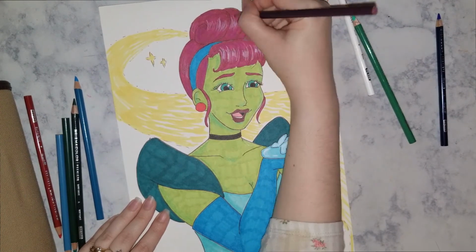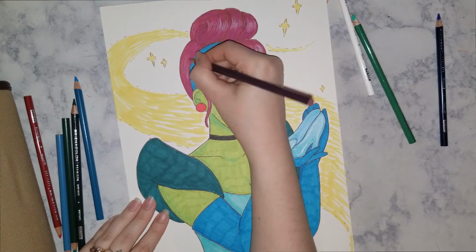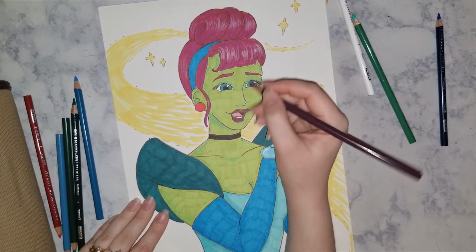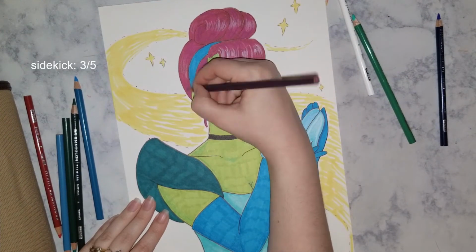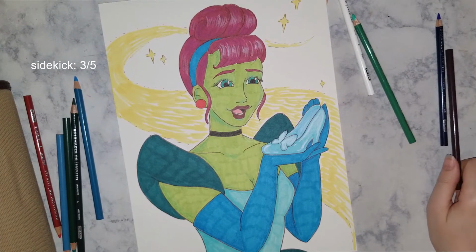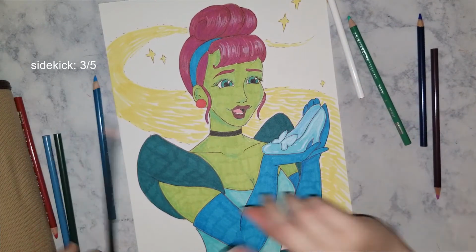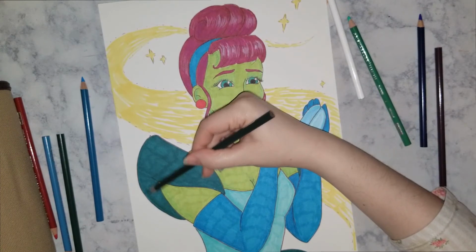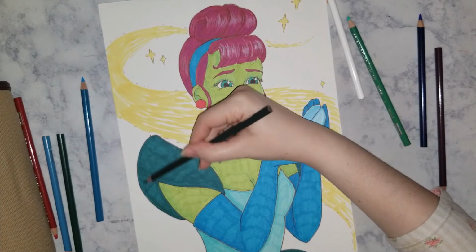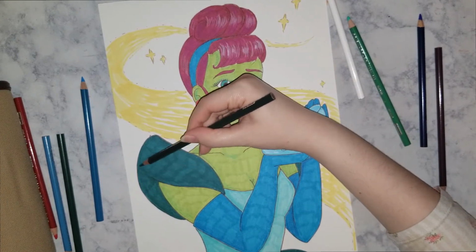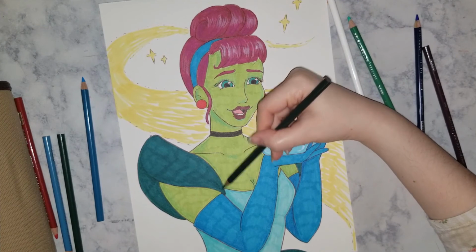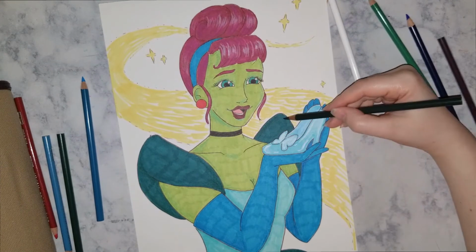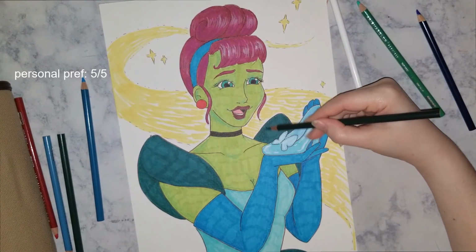Sidekicks, we have Louis the Gator and Ray the Firefly. They're funny and well animated, and they provide some great music, but they're not very cute, so they get a 3 out of 5. For personal preference, I love Tiana. She is awesome, and I feel kind of nostalgic, a sentimental connection to Tiana because I've met her, quote unquote, in person at Walt Disney World before, and she's just so sweet, the way that they portray her there. I love her. So my personal preference is a 5 out of 5. I love Tiana, so that gives her an overall score of 4 out of 5.